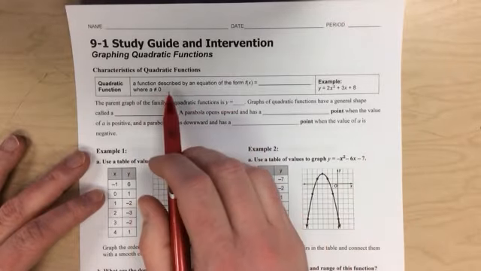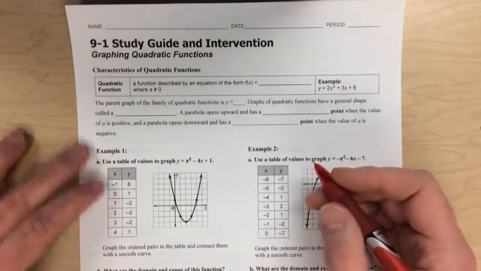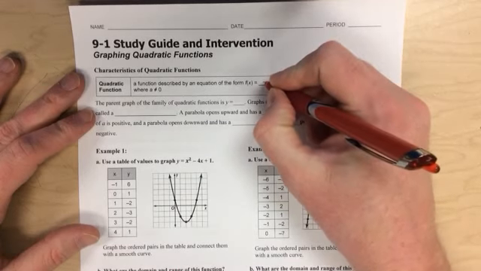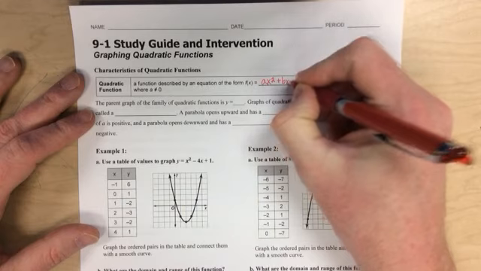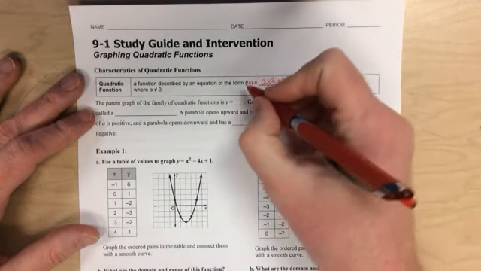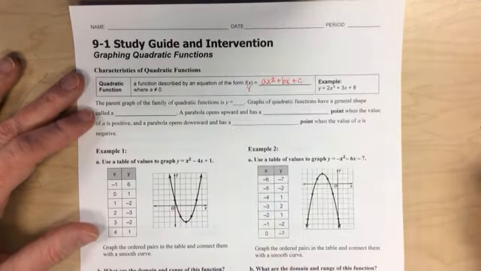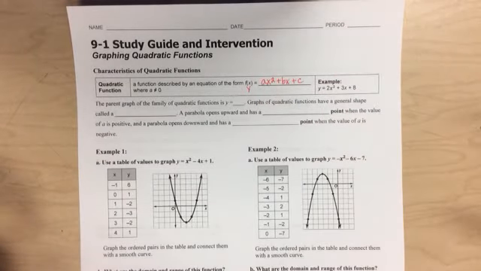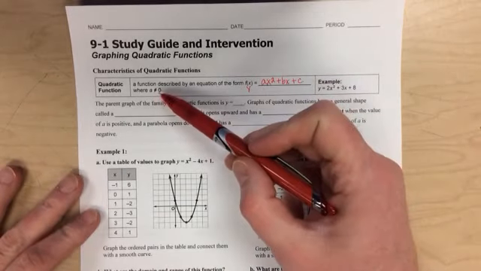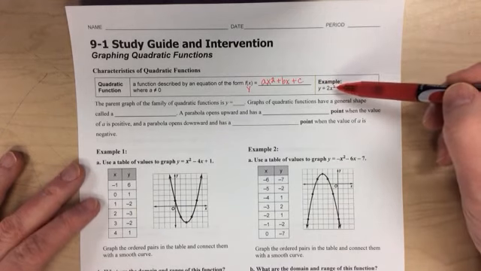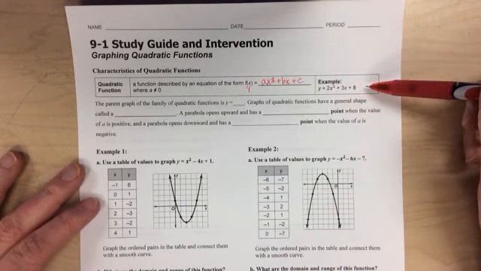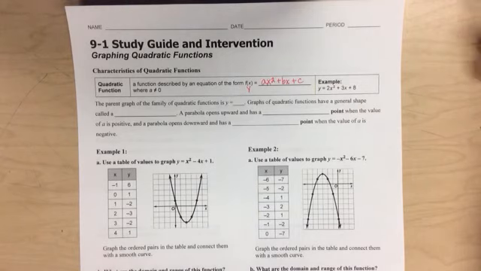So first of all, a quadratic function is a function described by an equation in the form of f of x equals ax squared plus bx plus c. Now remember that f of x can also be identified as y, so y is also ax squared plus bx plus c. And it's important to know that a cannot equal 0, and it never will this year. Okay, so an example is y equals 2x squared plus 3x plus 8. Now that looks familiar, it looks like a trinomial, and it is.